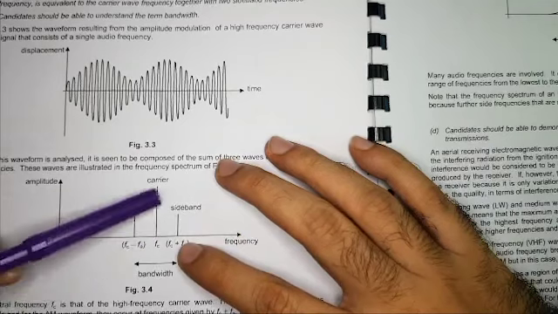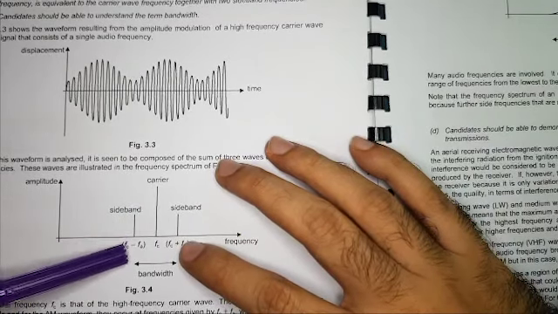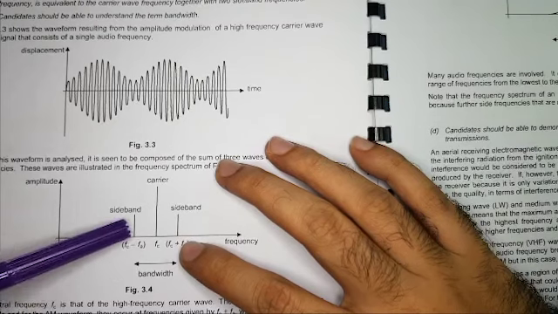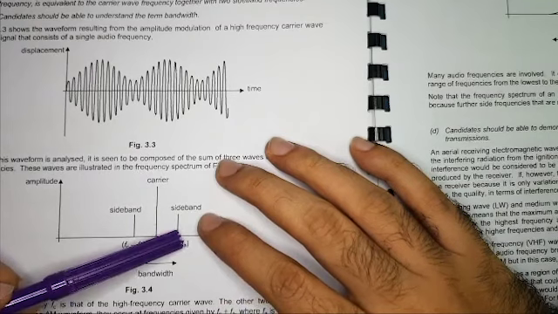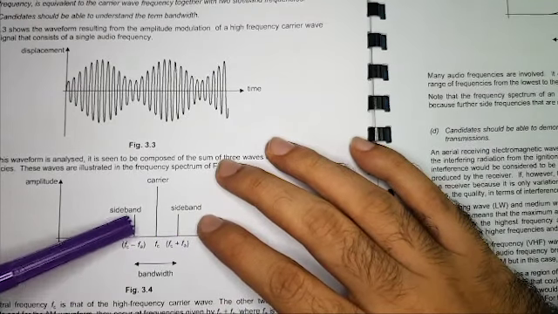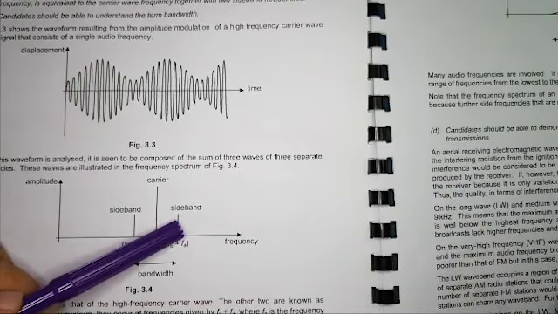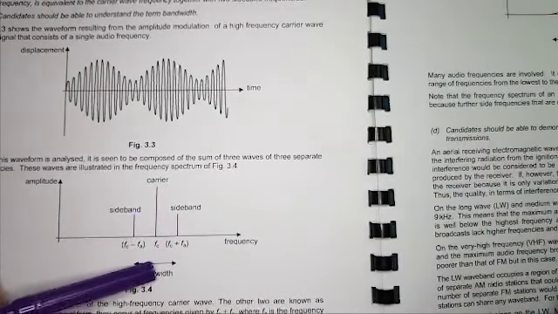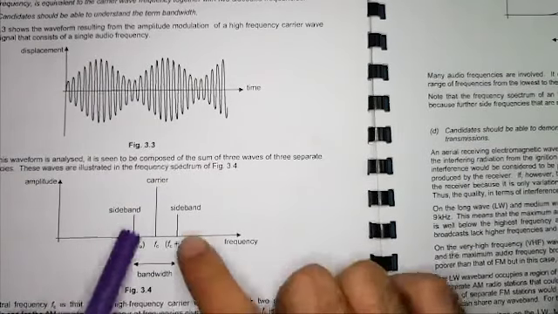So for this case, if it's 100 kilohertz, this would be at 90 kilohertz because it's FC minus A, frequency of the carrier minus the audio signal, and it's going to be FC plus A. So that's frequency of the carrier wave plus the information signal. So you're going to hear a sideband at 90 kilohertz, and another sideband at 110 kilohertz. And the actual signal itself is going to be at 100 kilohertz. That's why we always tune into exactly the frequency of the carrier wave. But around it, you do hear these sidebands.